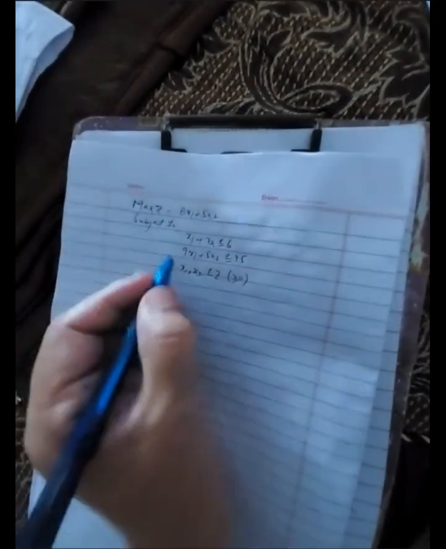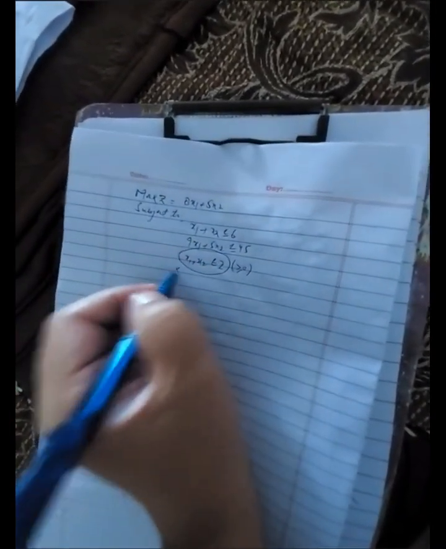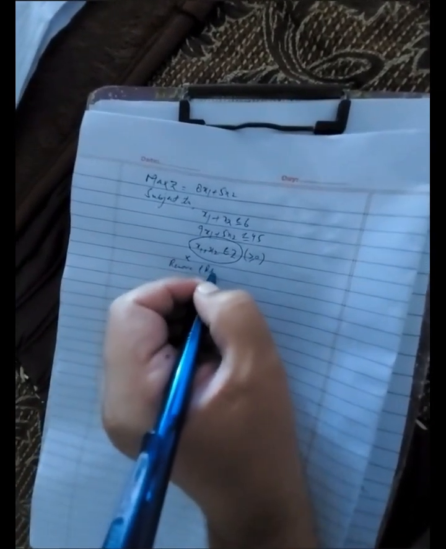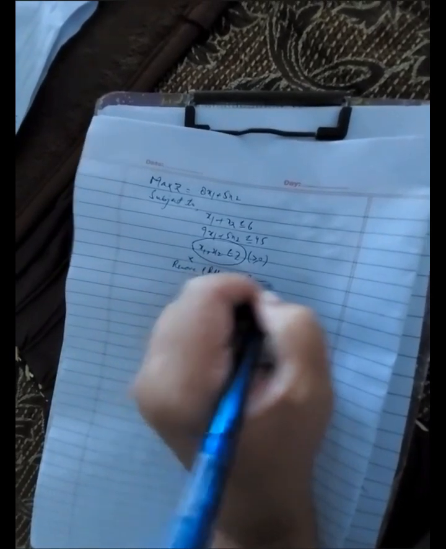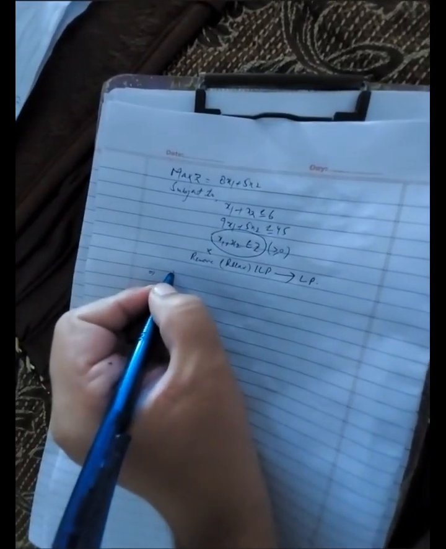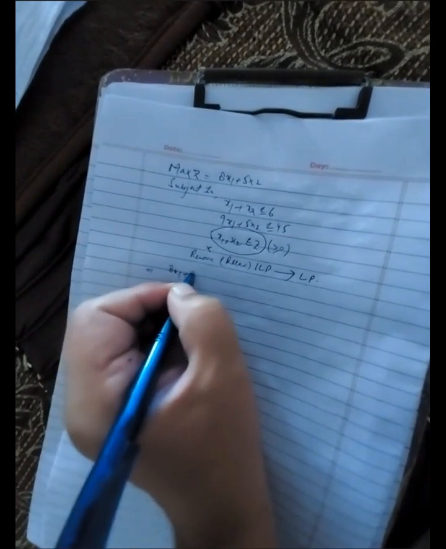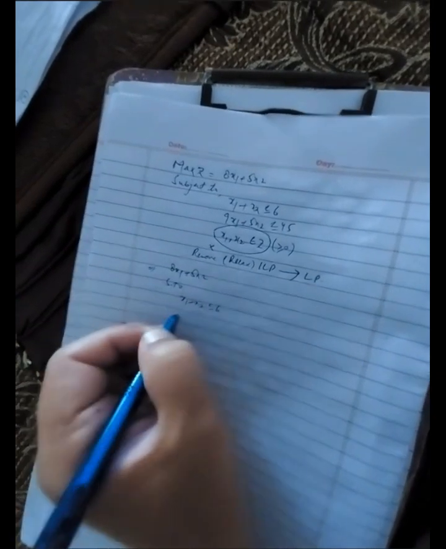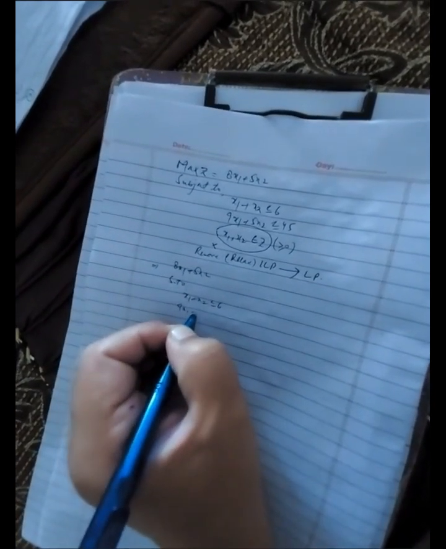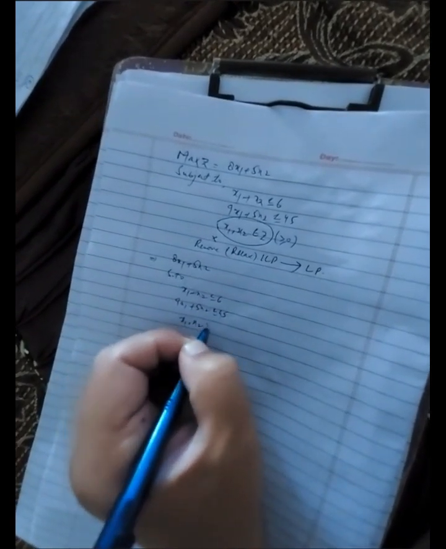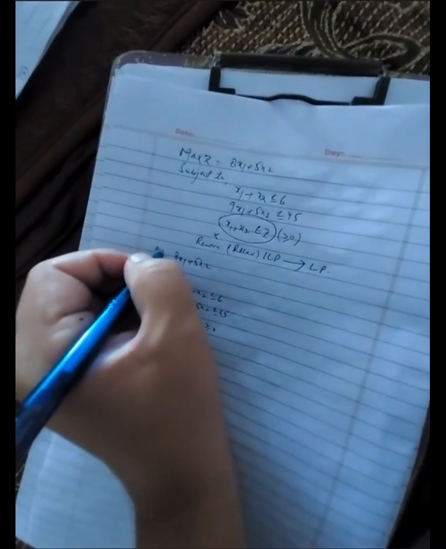Now the first thing is to remove this. We will relax the ILP into an LP problem. So we will write it as maximize z equal to 8x1 plus 5x2 subject to x1 plus x2 less than or equal to 6 and 9x1 plus 5x2 less than or equal to 45 and x1, x2 greater than or equal to 0.